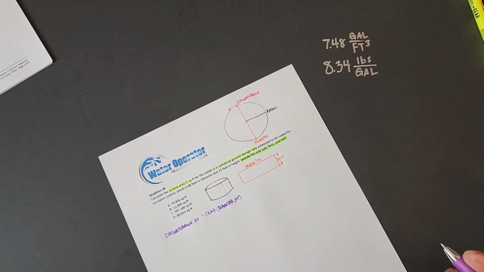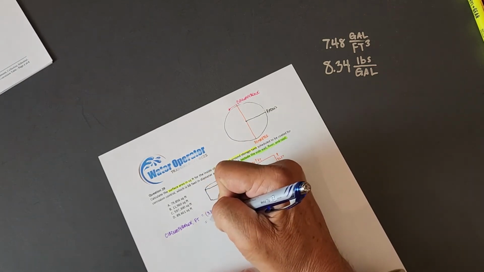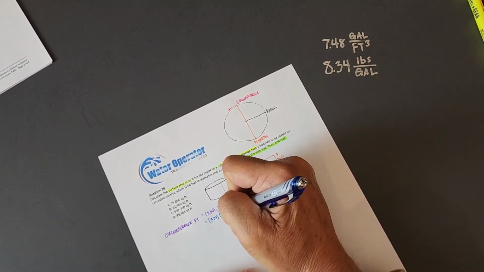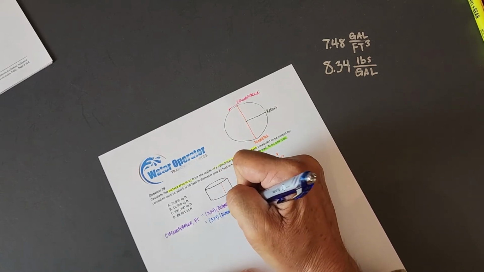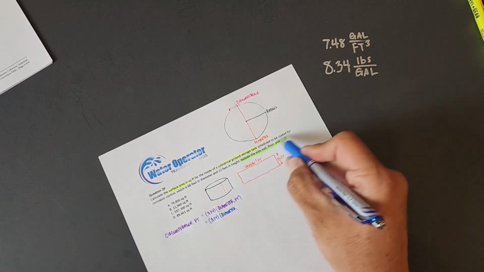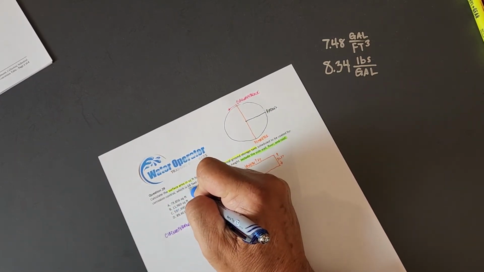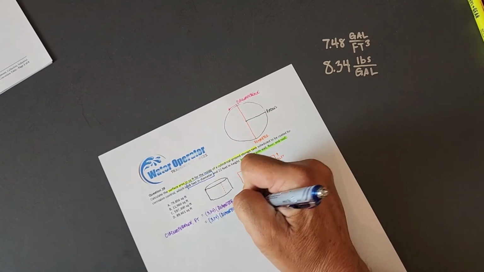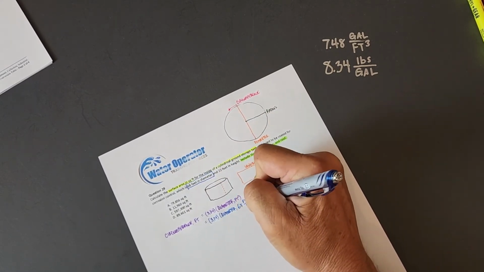Okay? We know the diameter is 68 feet over 1.